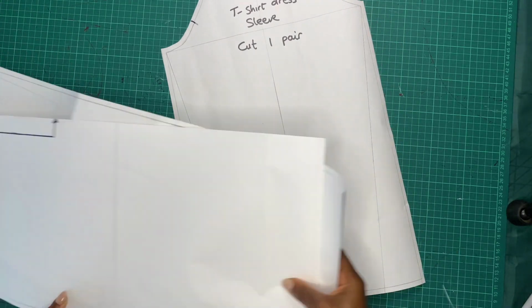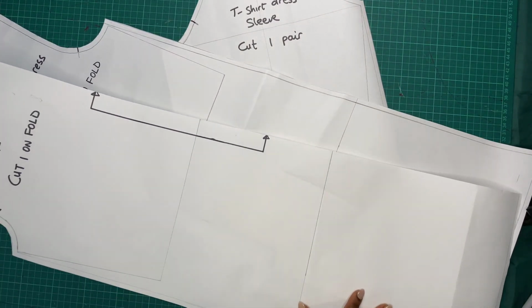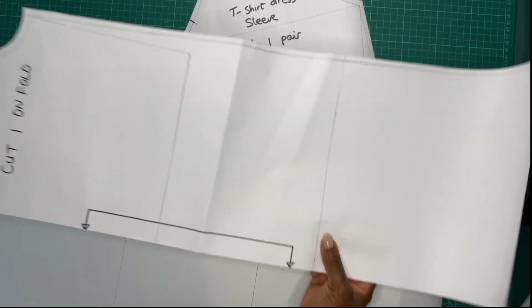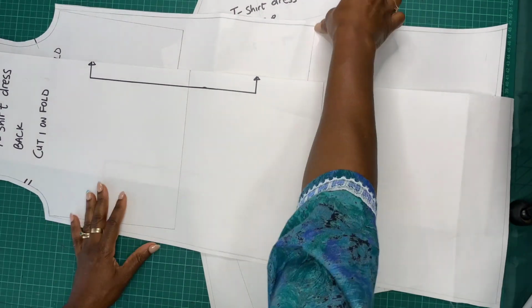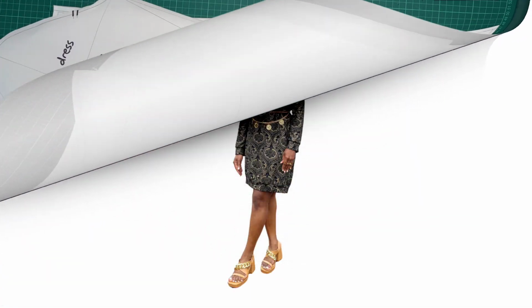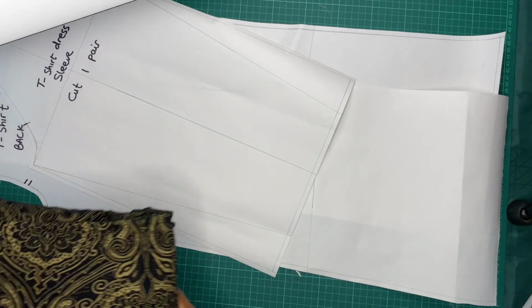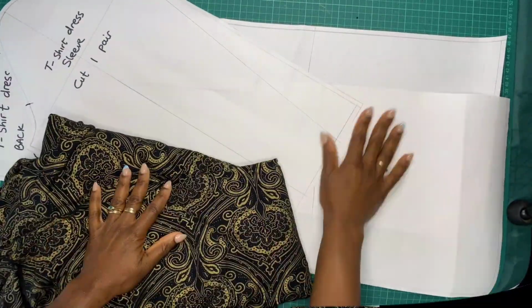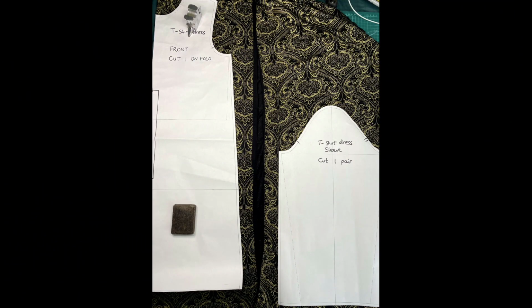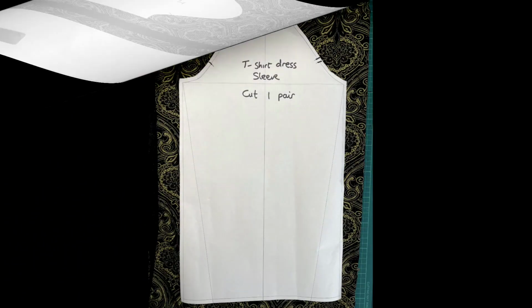So here I have all my pattern pieces complete. And that's what I've used to make the dress. Here is the fabric that I used. I'll now lay the pattern on the fabric. Here are some clips from the cutting process.